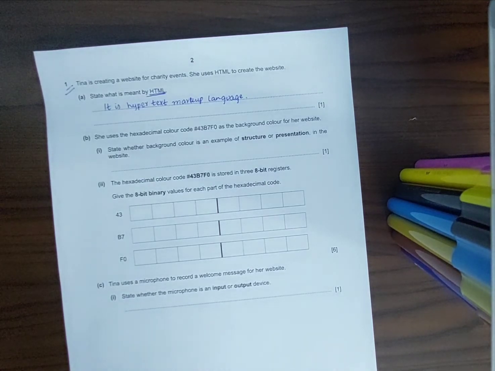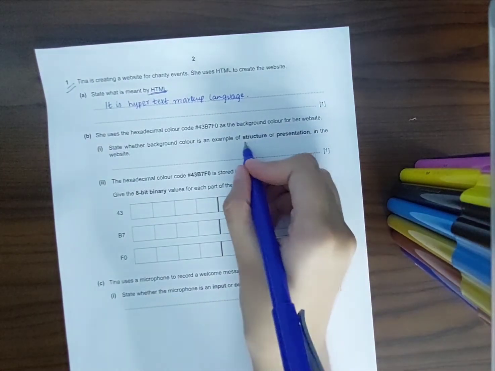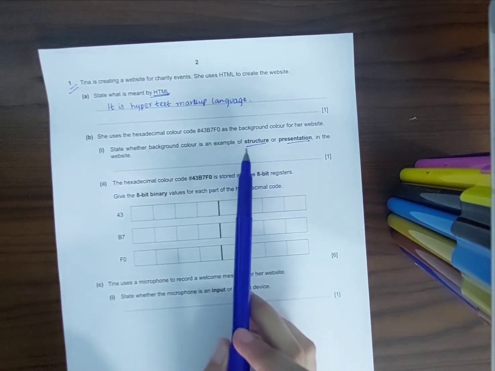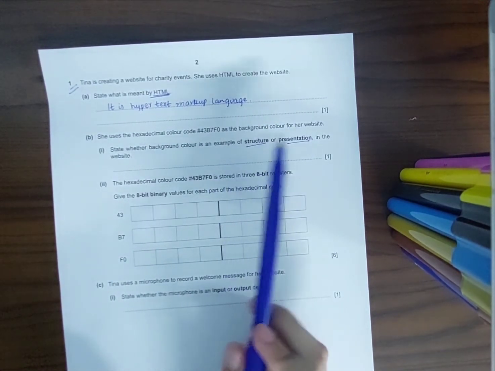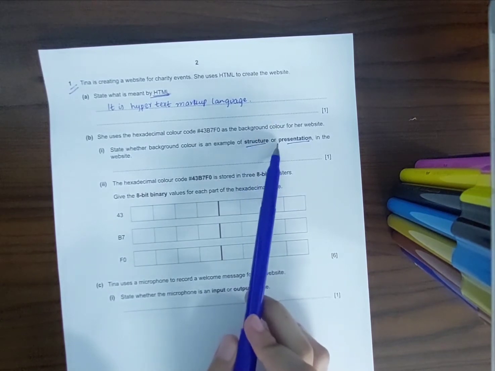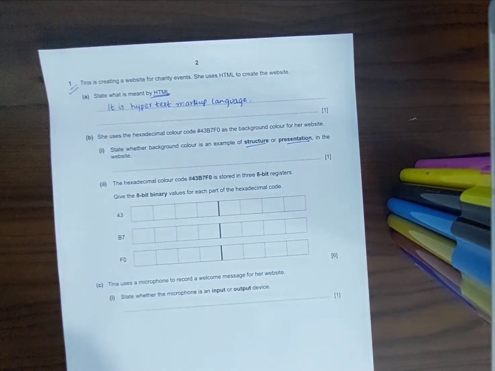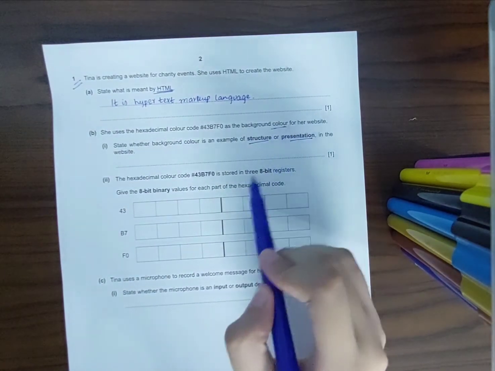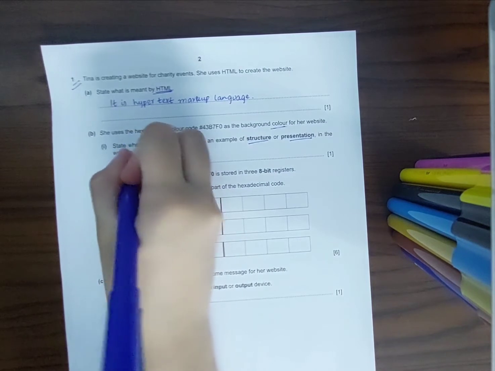Then part B says she uses the hexadecimal color code #43B7F0 as the background color for her website. State whether the background color is an example of structure or presentation in the website. So structure is the essential part of the document, such as the HTML tags and the layout of the document, but the presentation is basically the style of the document. So how the document will look. Colors are for the style of the document, so that's why it is presentation.